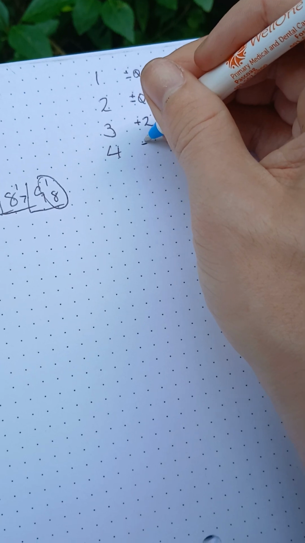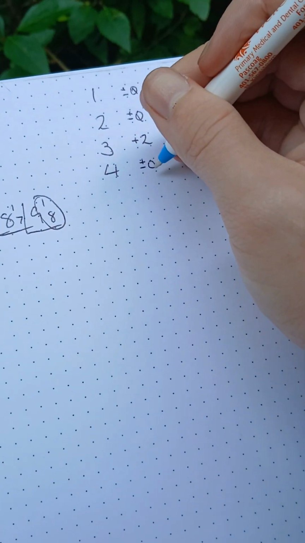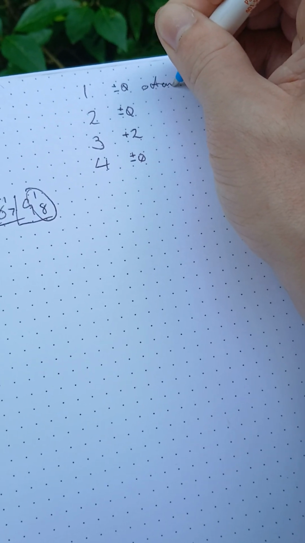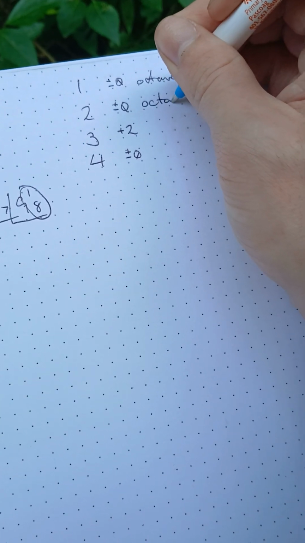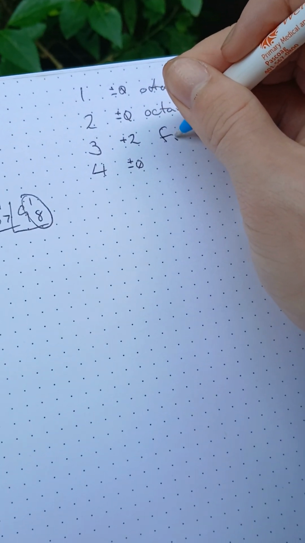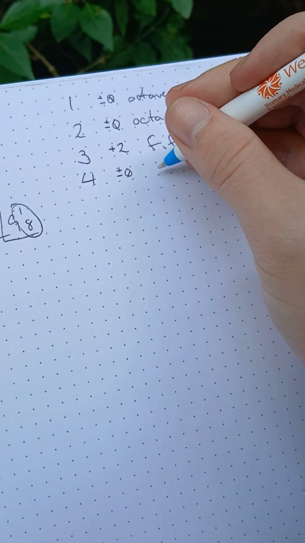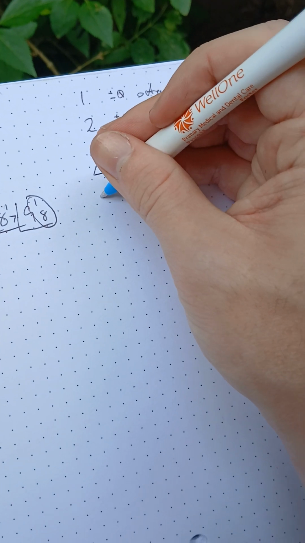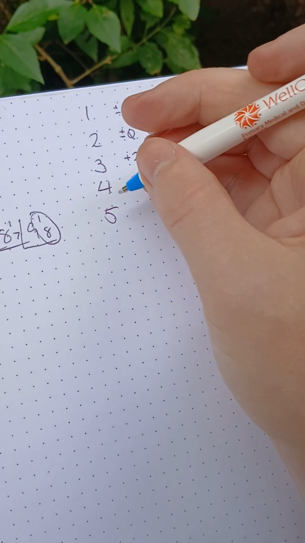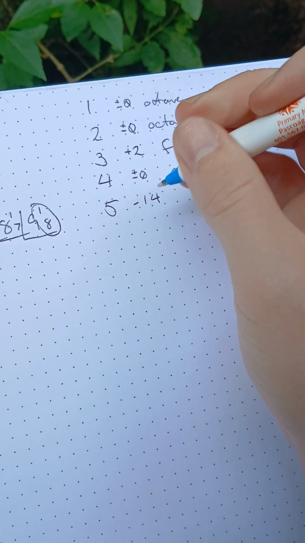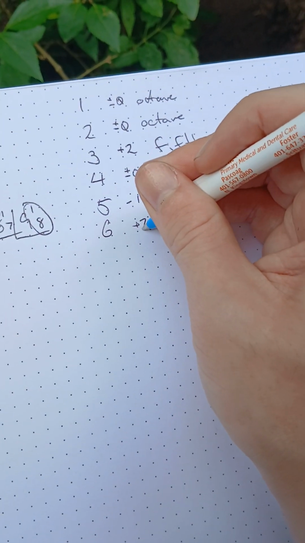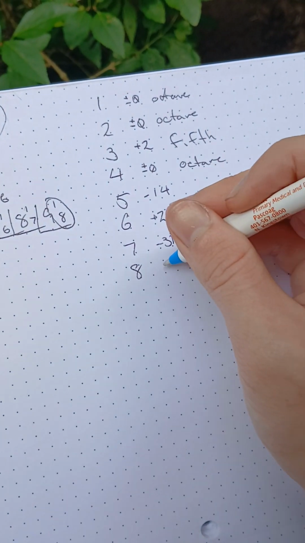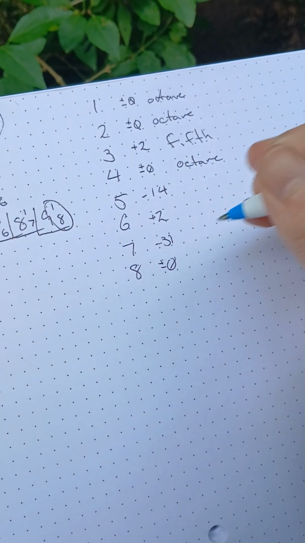Fourth partial is always plus or minus 0 because it's an octave. Octave, octave, fifth. You can look this up on Wikipedia. Octave, of course. 5 is always going to be minus 14. 6 is plus 2. 7, I think, is minus 31. And 8 is always at pitch, plus or minus 0.